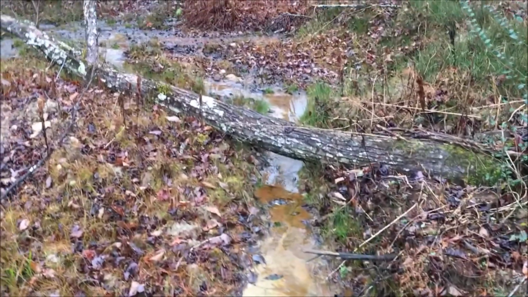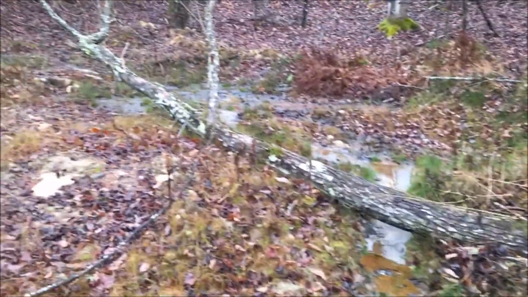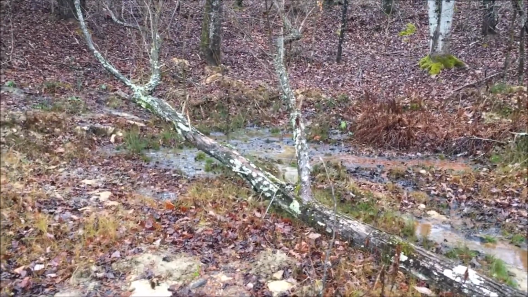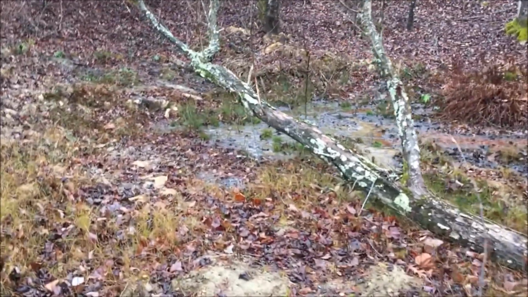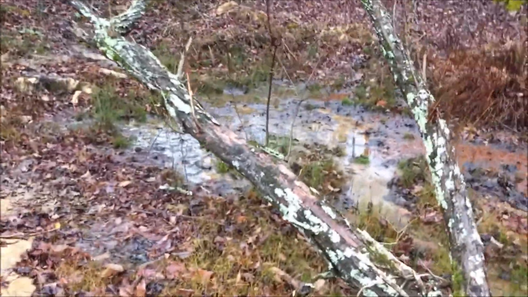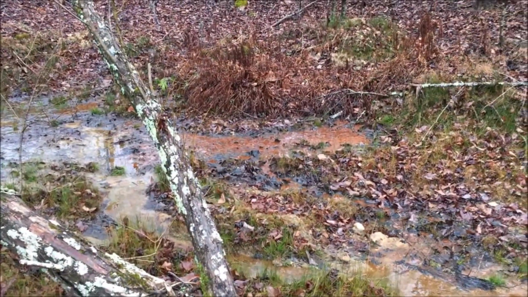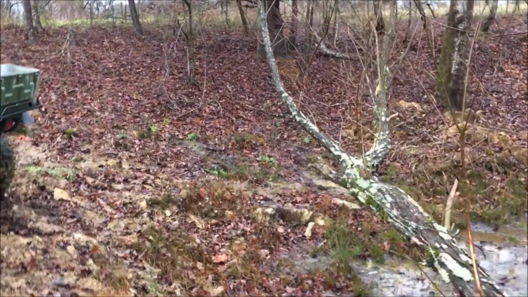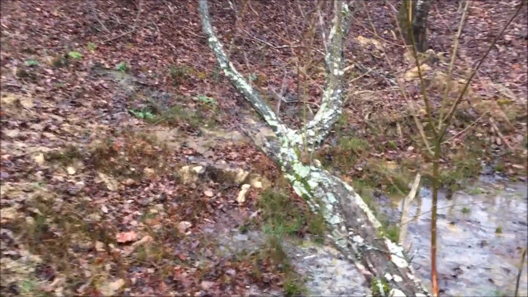So what I'll do is I'll come clean all of this crapola out of here. This tree, which is a black willow, swamp willow is another term used for it. But I need to get all of this dirt off of the top of this rock, build the spring box over here, make it overflow into this area.